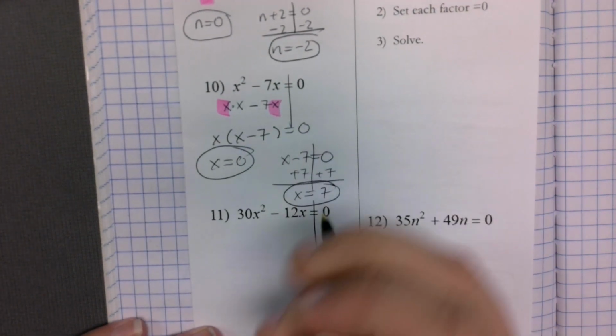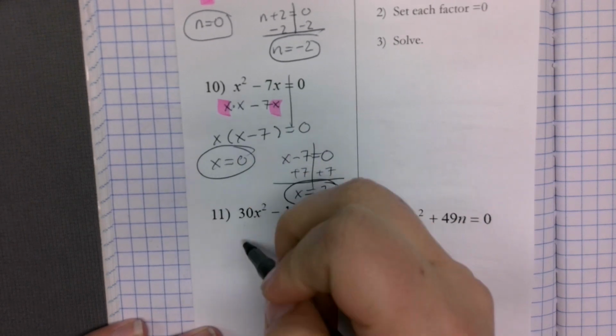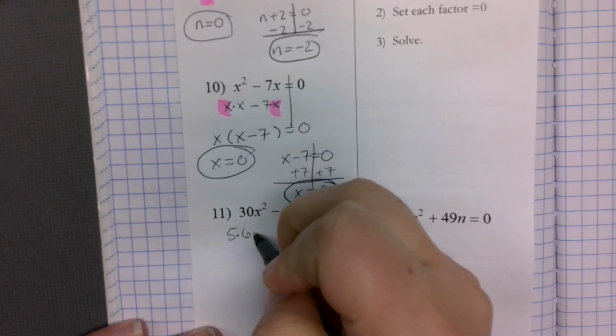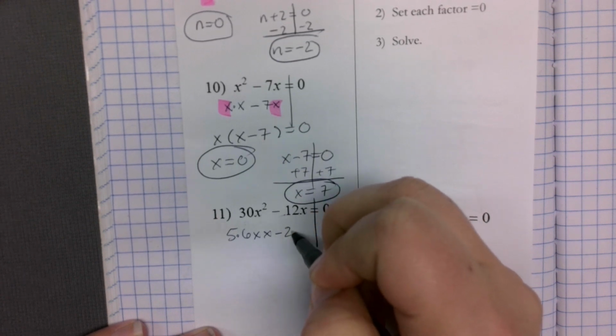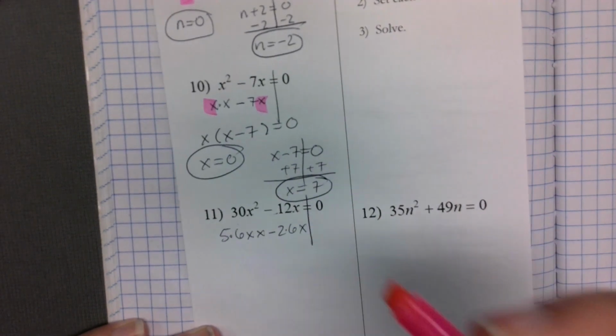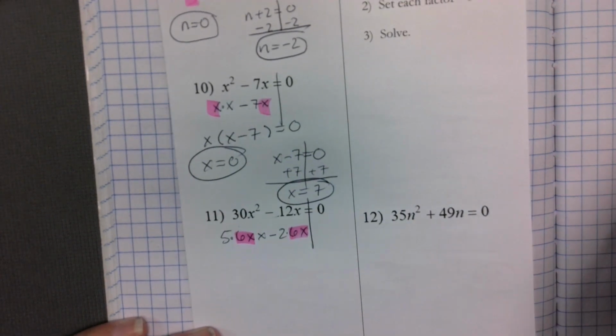Now here, I'm going to need to break these down a little bit. So I'm thinking of 30 as 5 times 6, 2 times 6. And I can take 6x out of both of those.